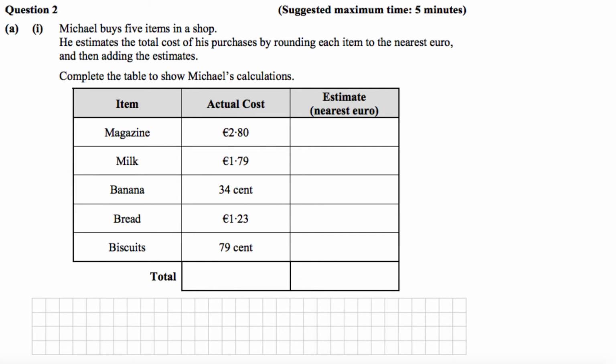So this is the 2014 Junior Cert Ordinary Level Paper 1, and we're looking at question 2. Part A1 says, Michael buys 5 items in a shop. He estimates the total cost of his purchases by rounding each item to the nearest euro, and then adding the estimates. Complete the table to show Michael's calculations.